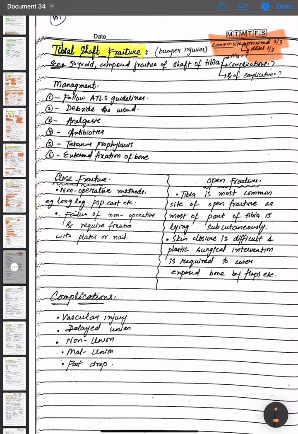Okay, what are the management options? First, you have to follow the ATLS guidelines, then debride the wound, then analgesics, then antibiotics. Tetanus prophylaxis is done, and external fixation of the bone is done. There are options for closed fracture and for open fracture. For closed fracture, a non-operative method, for example, long leg POP cast, etc. For failure of non-operative treatment, fixation with plates or nail is required. For open fracture, the tibia is the most common site of open fracture as most of the tibia lies subcutaneously. Skin closure is difficult and plastic surgical intervention is required to cover exposed bone by flaps, etc.